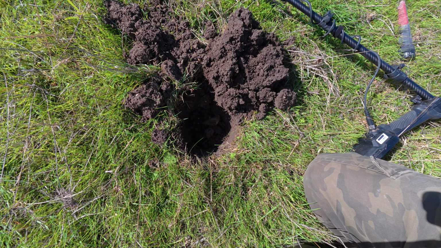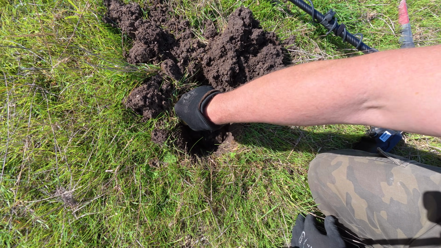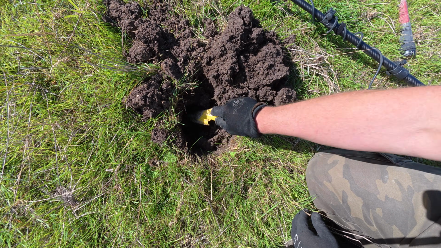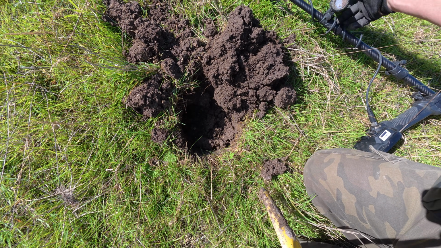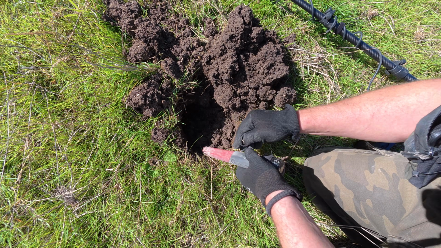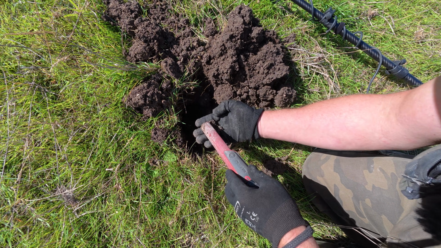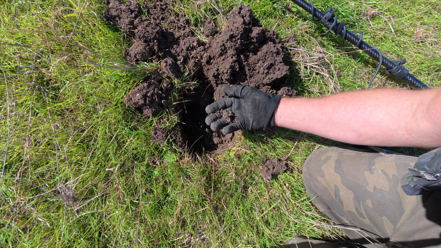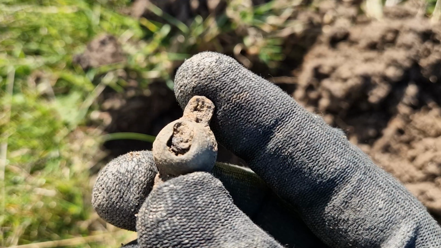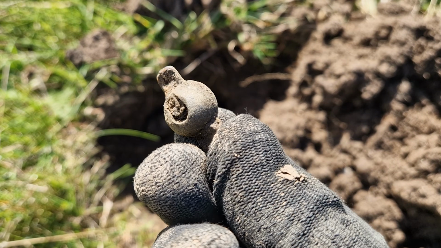Okay, let me have a little look at this, see if I can make sense of it. Well, I know what that one is. That's a non-ferrous thingamajig.